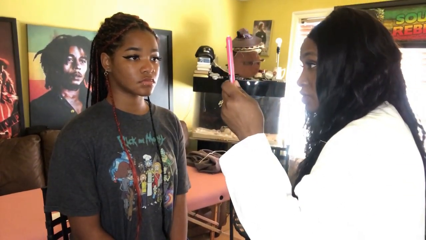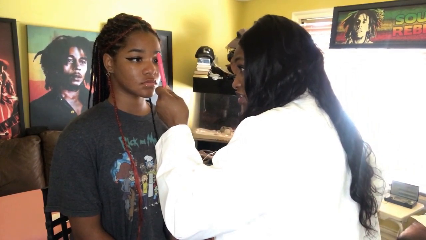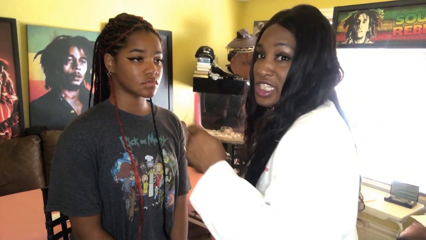And then I'm going to bring the pen light closer and closer. I see the deviation of the eyes at about 6 centimeters. The normal for convergence is 6 to 10 centimeters, and the patient was right about 6 centimeters, which is normal.